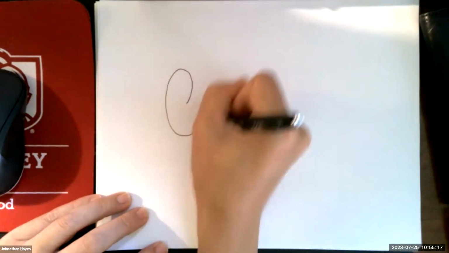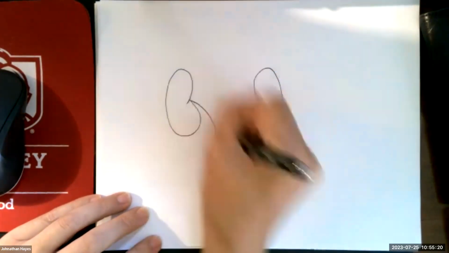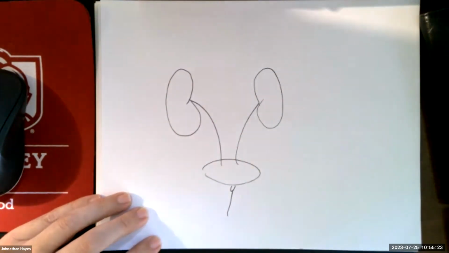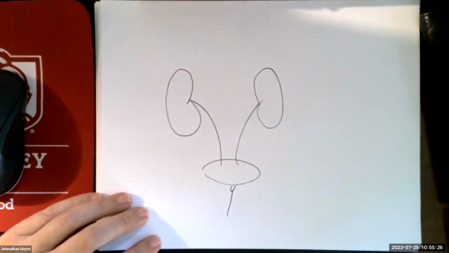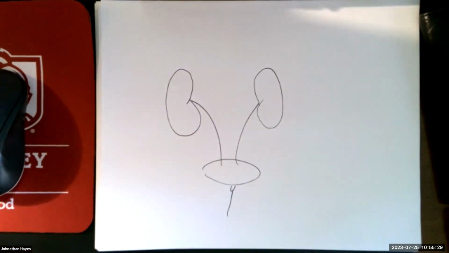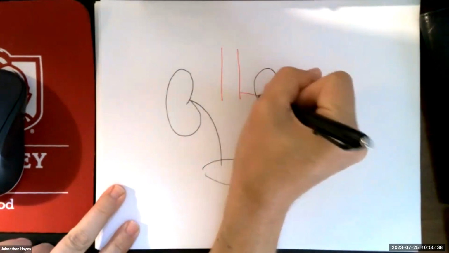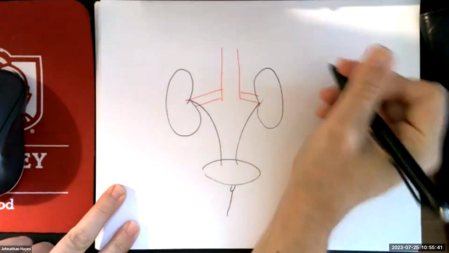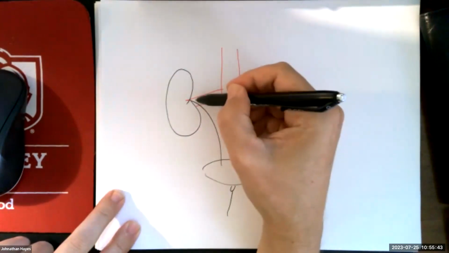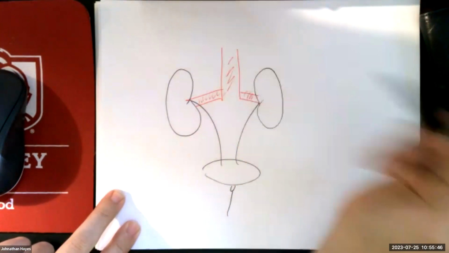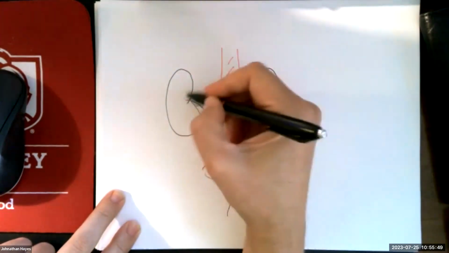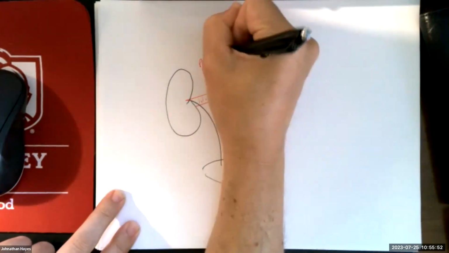Okay, but it's not always the kidney's fault, right? So if we go back to our basic anatomy: kidney, ureter, bladder, urethra. That's the whole urinary system, basically. That gets led into by the renal artery. Let me see if I can get another pen here. So let's pretend this is my abdominal aorta. Here's the renal artery, a direct branch off the abdominal aorta. If the problem exists anywhere from here back, it's pre-renal failure, right? So if it's before I make it to the kidneys, it's pre. So pre is back here.